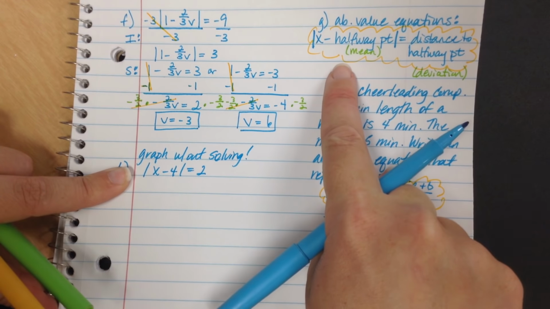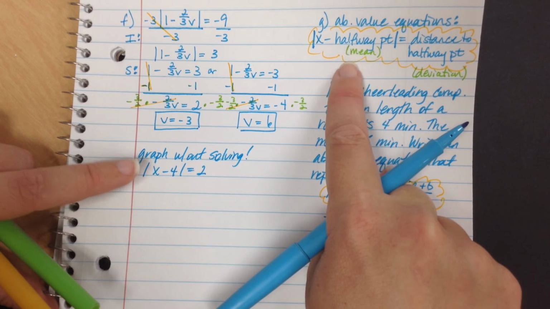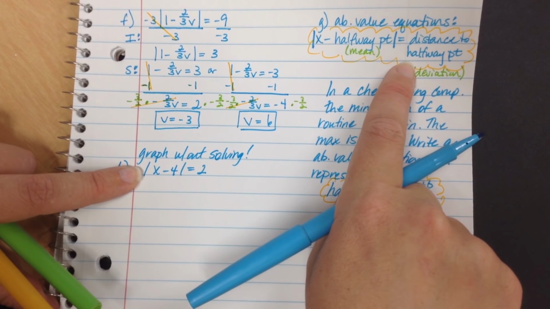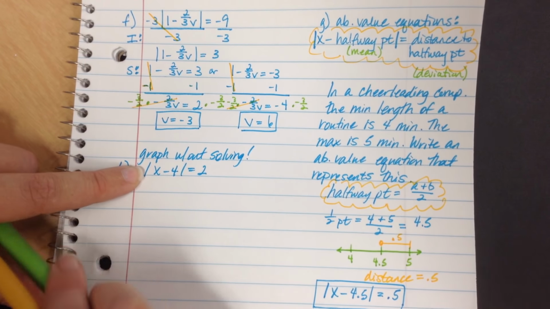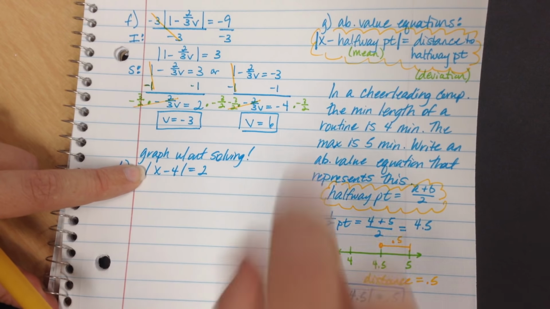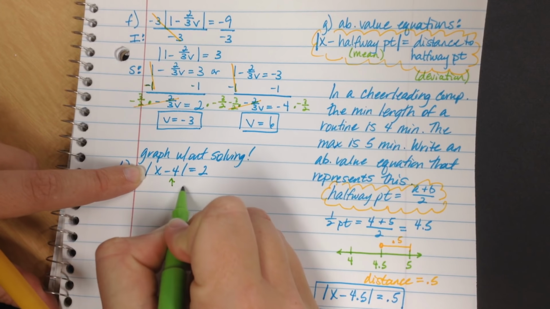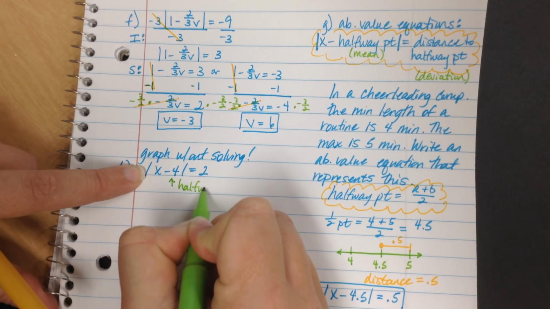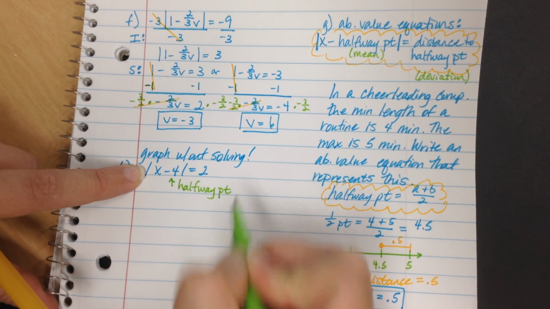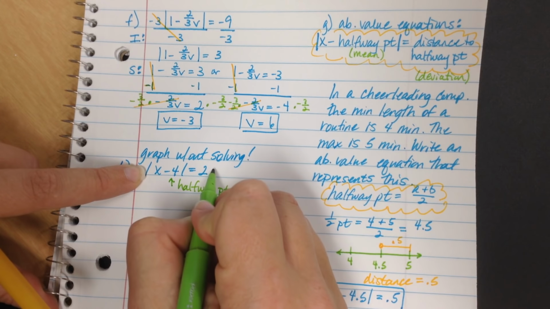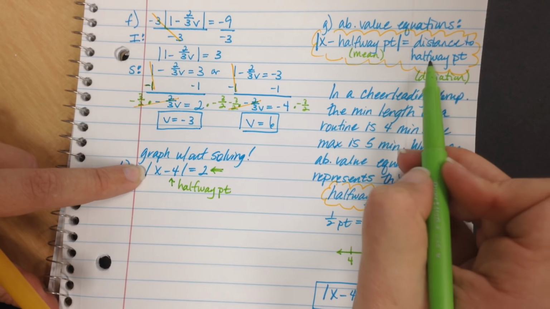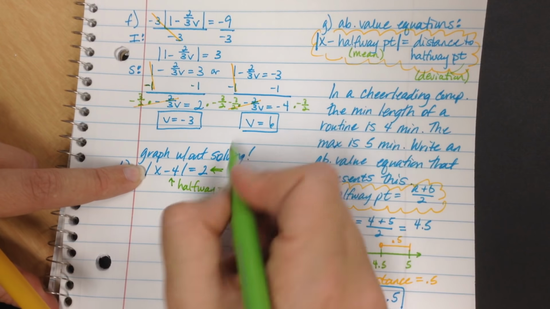So looking at our absolute value, these two things, we already have the halfway point and the distance to the halfway point. X is minus the halfway point, so this guy right here, that is your halfway point. And then this guy is the distance to your halfway point.